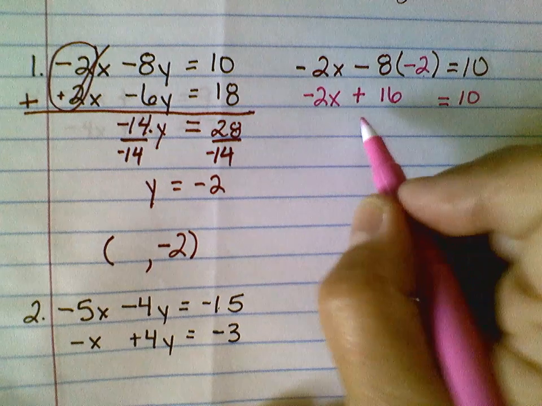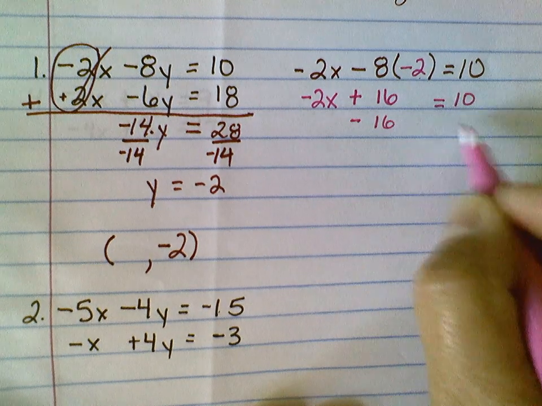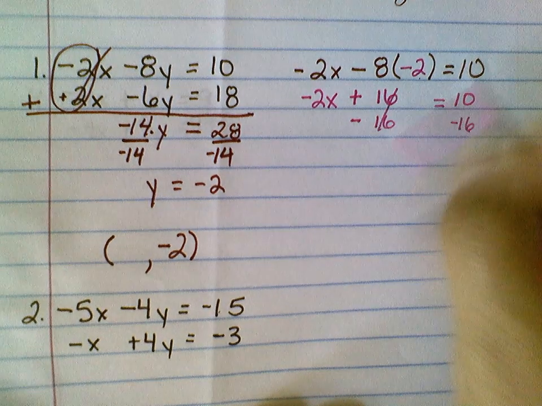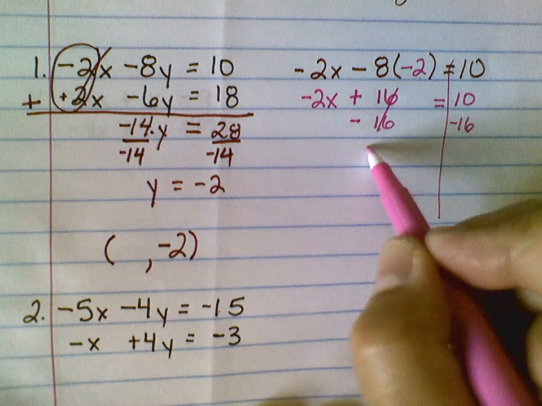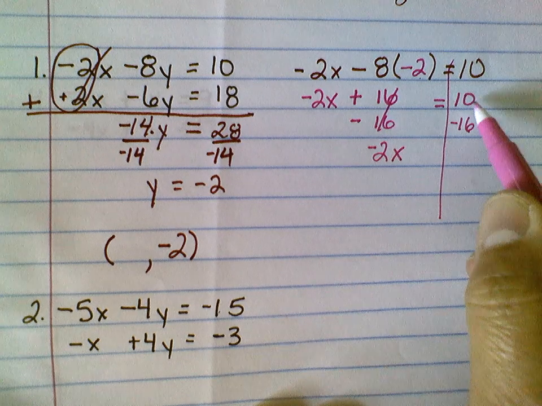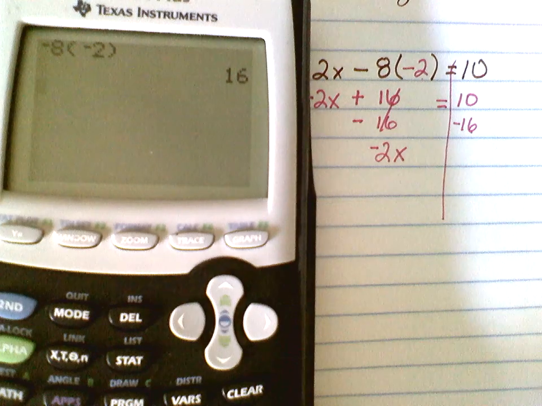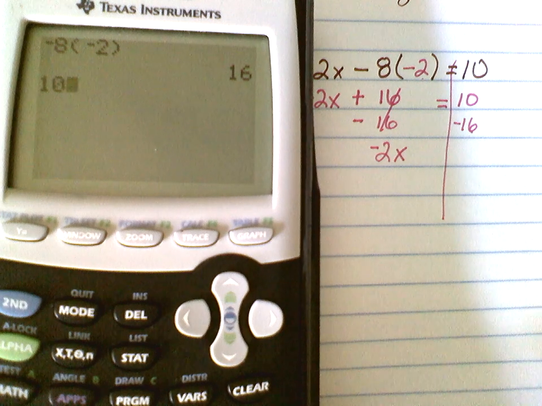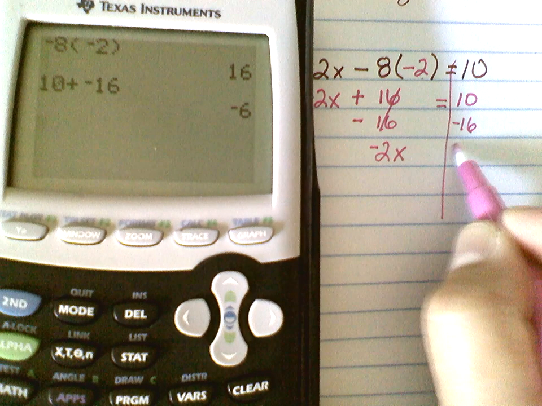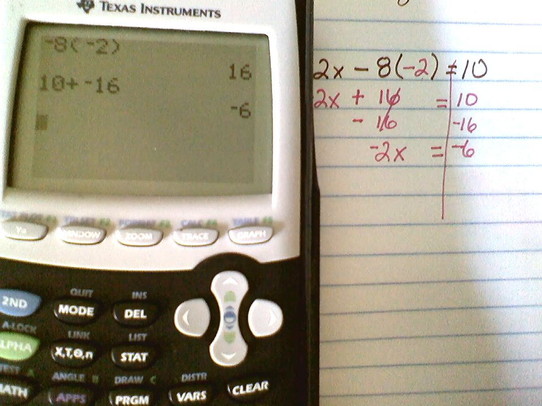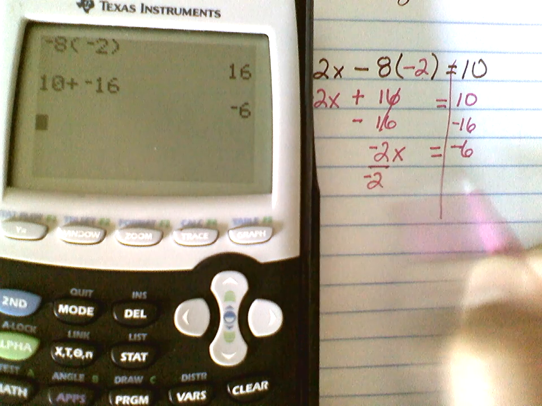And then to finish solving, I will subtract the 16 to the other side. Remember, there's that invisible line. So now I have the negative 2x. 10 plus negative 16 is negative 6. And then I'll divide by negative 2.